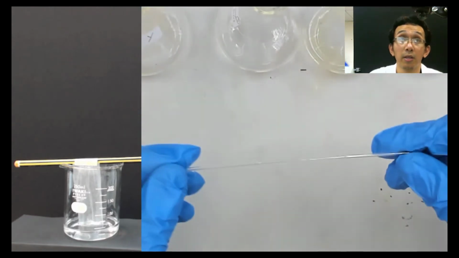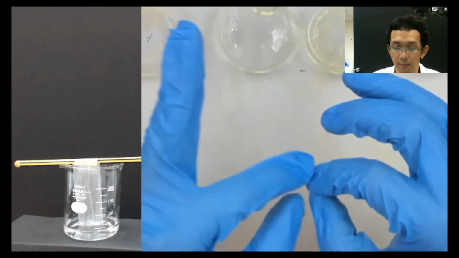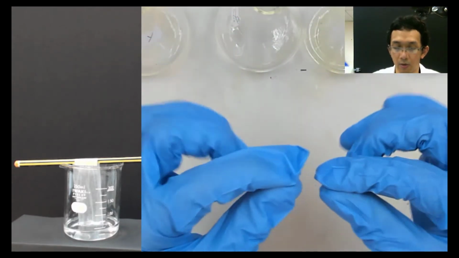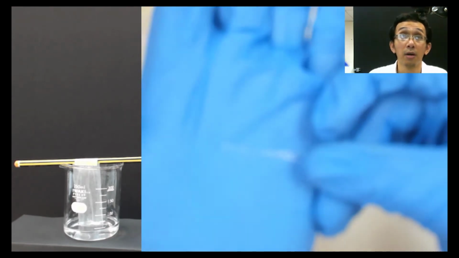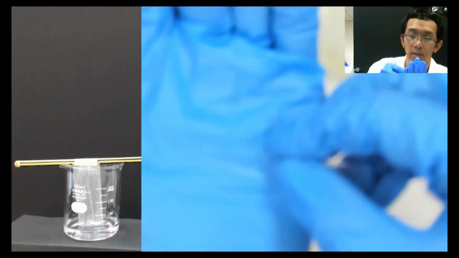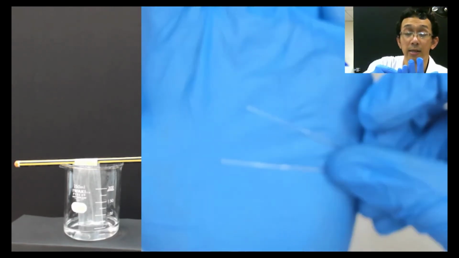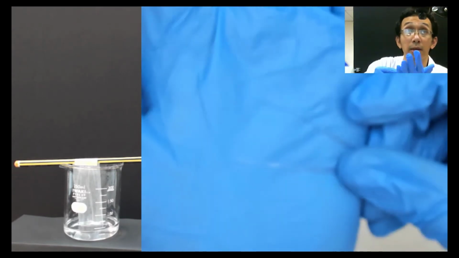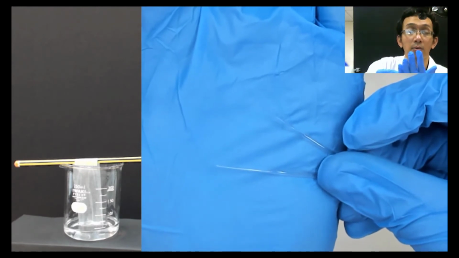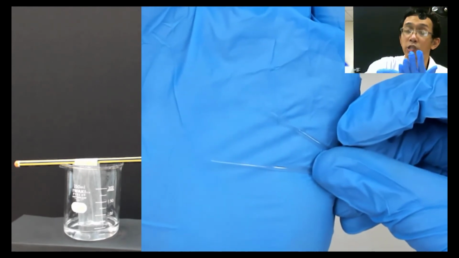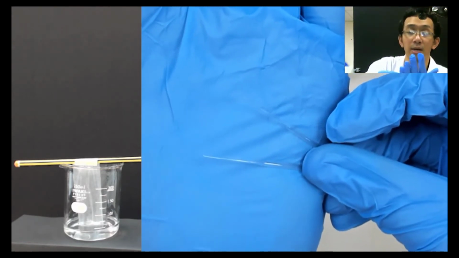So you have this capillary tube, and what you do now is break it in the middle, like this. Now you have two capillaries, but with a smaller diameter end. We will use this end to dip into our liquid, and by capillary action, it will suck the liquid.